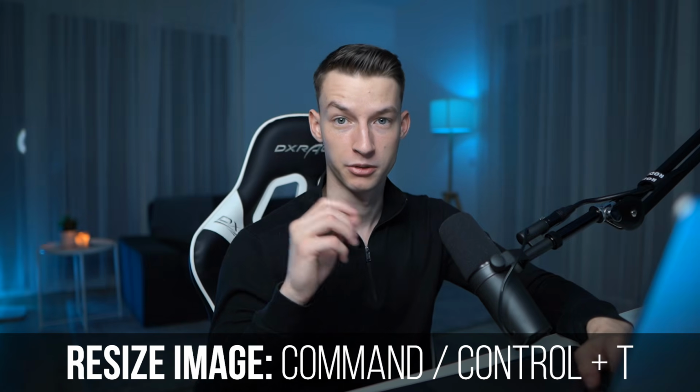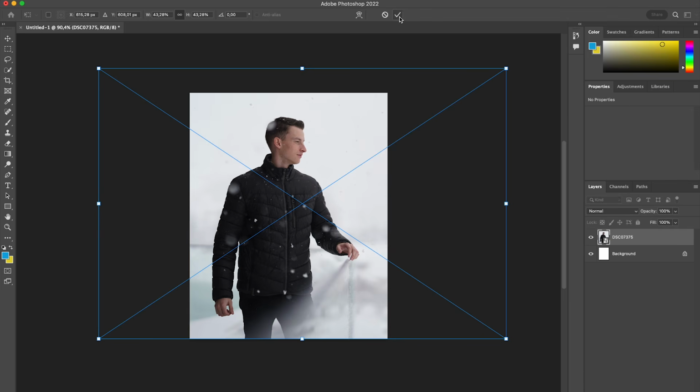Now, if I ever want to redo the placement of it or the sizing of it or anything like that, I can always just press Command, or Control if you're using Windows, and T on my keyboard, and I will get back this menu. So there's that.